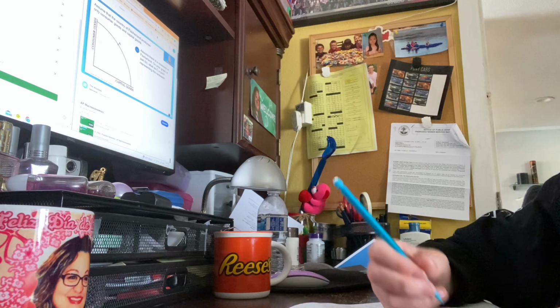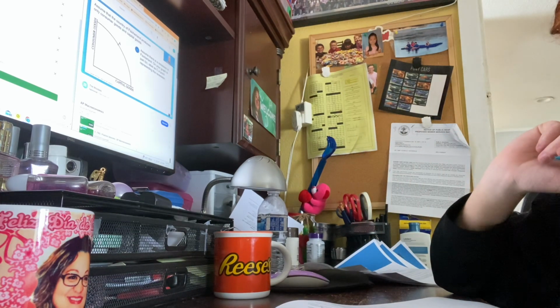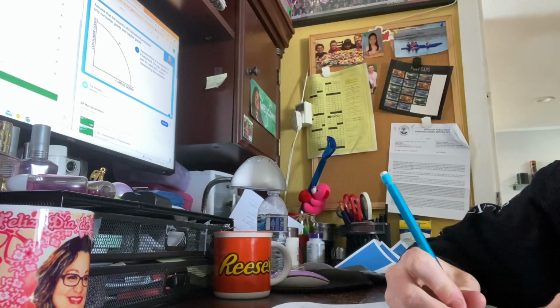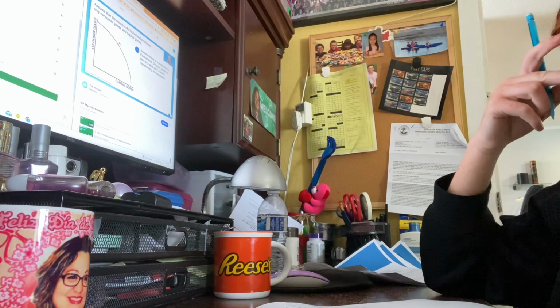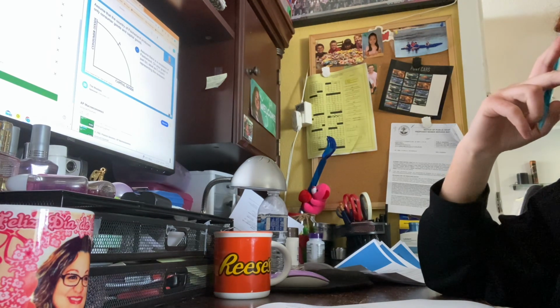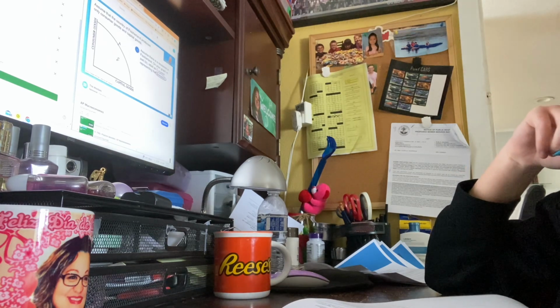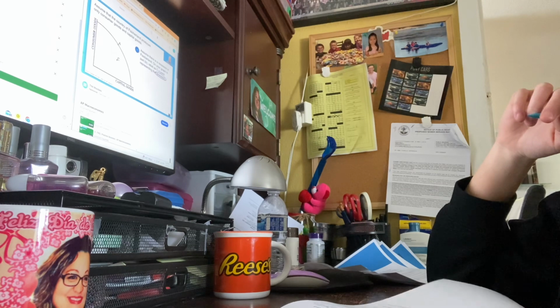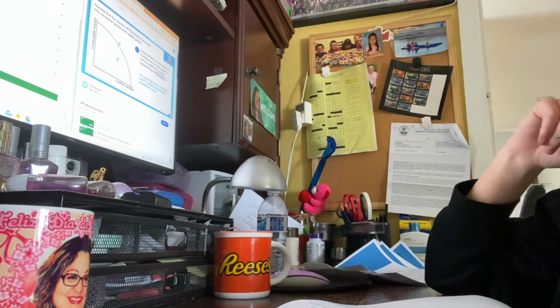Part C, assume there's a recession in Fisherland. On your graph in part B, label as C a point representing the recession. What is a recession again? A recession is that extended period of declining output, declining employment. How would we show that here on a PPC? Well, the recession is going to be an output level that's below the curve. So I simply put point C anywhere inside the curve, and that's going to earn me the point.